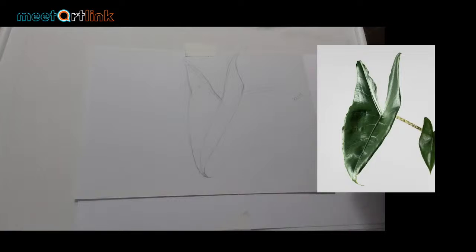I don't know if you can also see that. And when we're drawing leaves, this is a very common thing that happens. One side of the leaf is going to be catching more light than the other, and that gives information to your brain about the position of the leaf, about where the light is coming from, about how deep the leaf is.